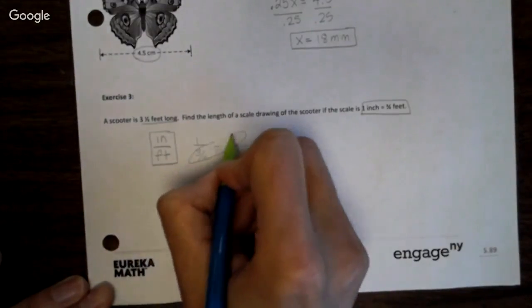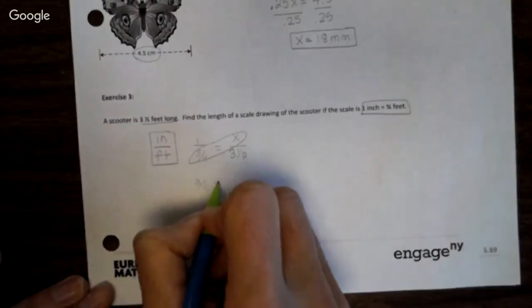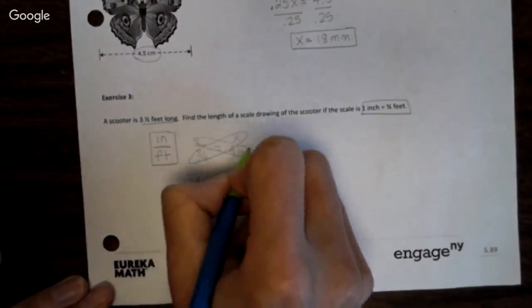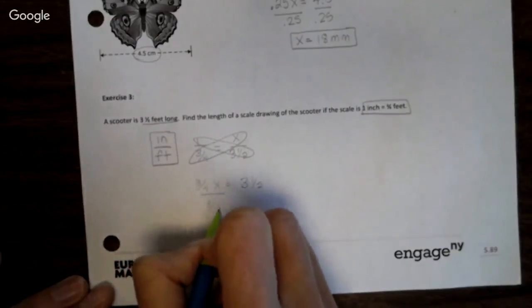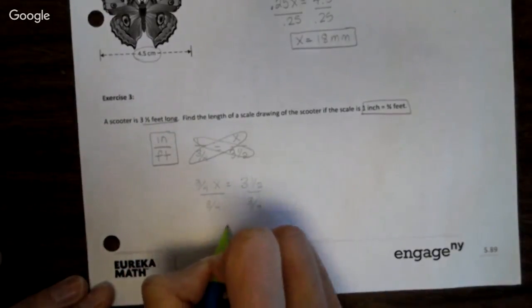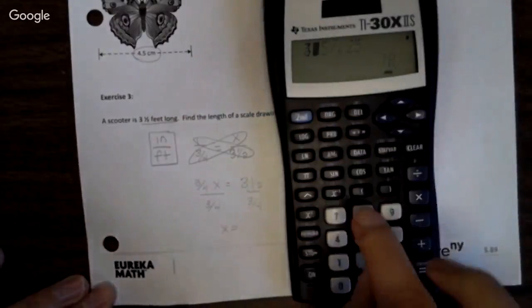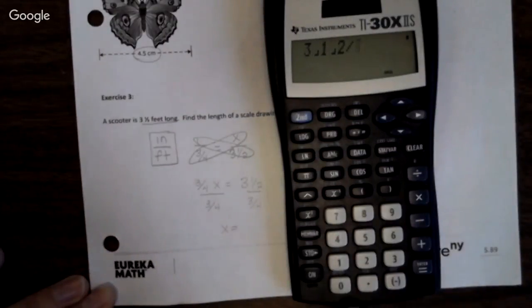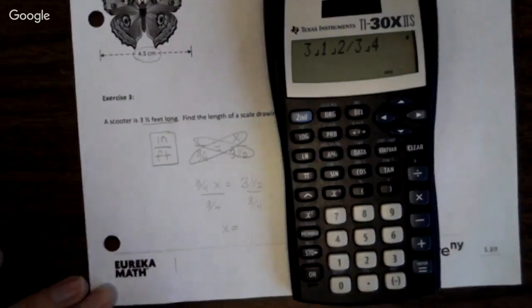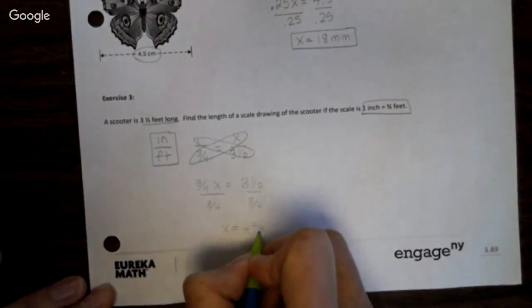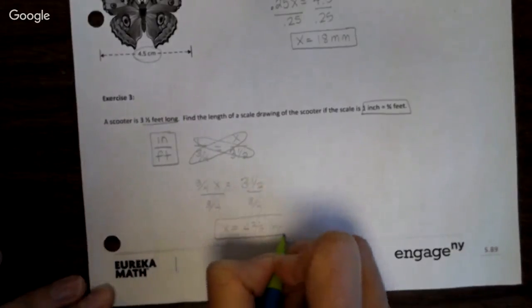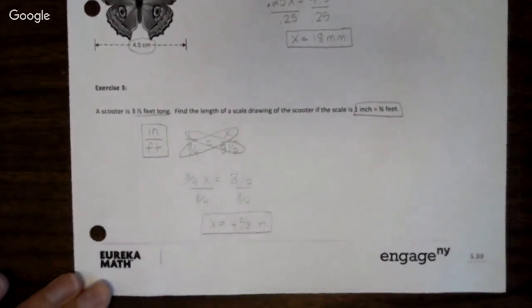So let's cross multiply. 3/4 times x is 3/4 x. 1 times 3.5 is 3.5. We're just going to divide both by 3/4. So take your calculator. 3.5 divided by 3/4 gives us 4 2/3. And that's inches. So in the drawing, that would be 4 2/3 inches.